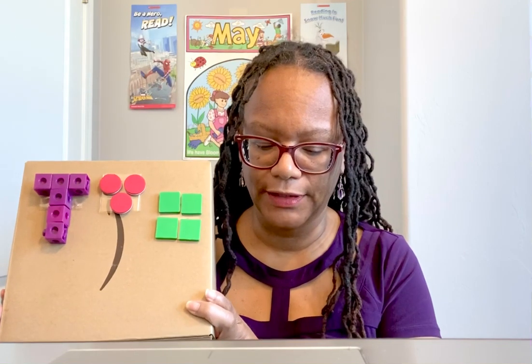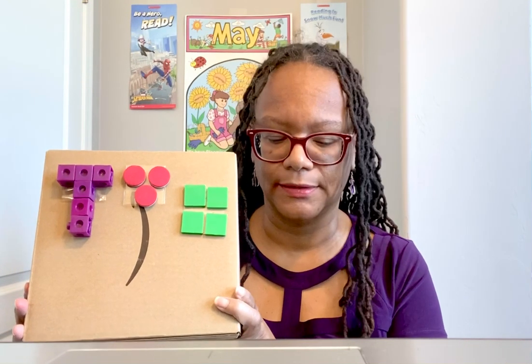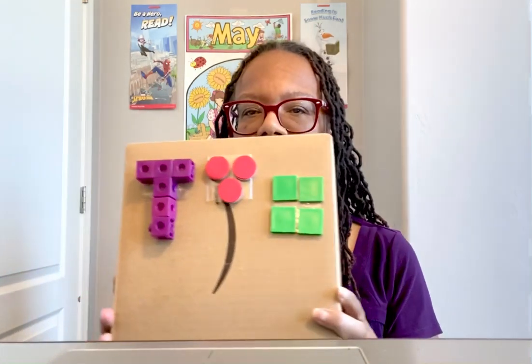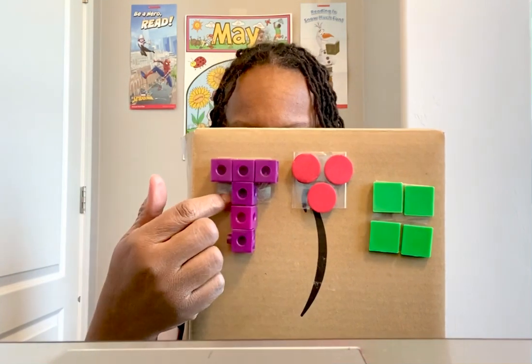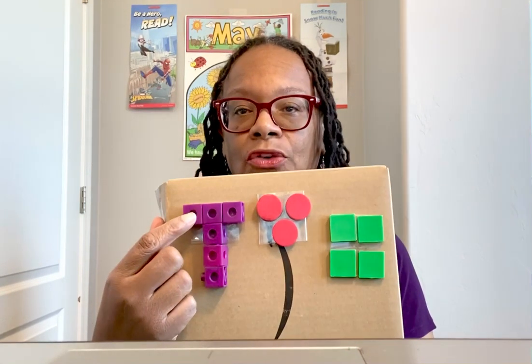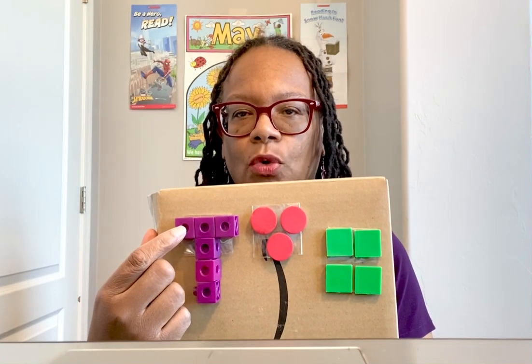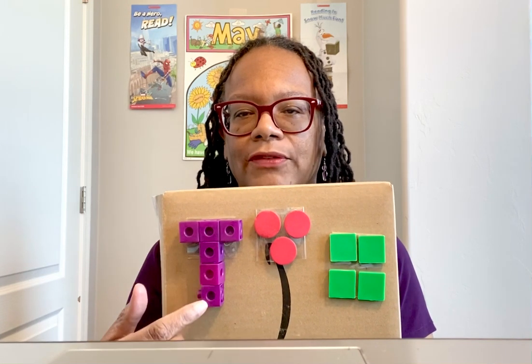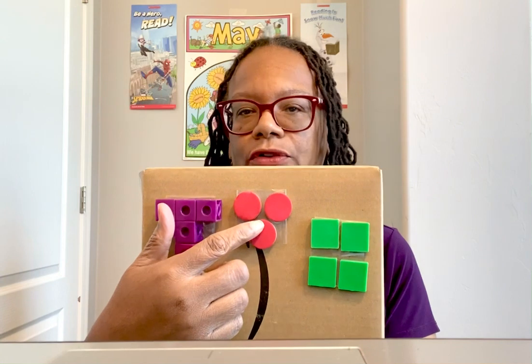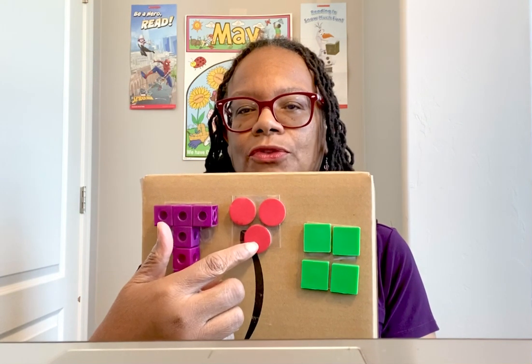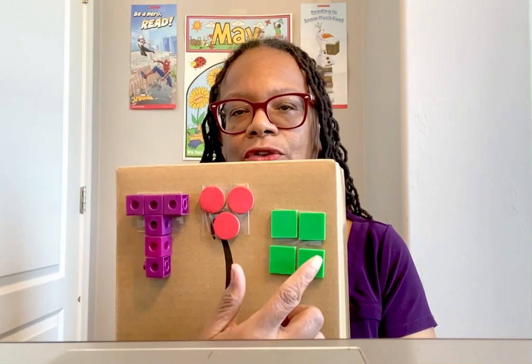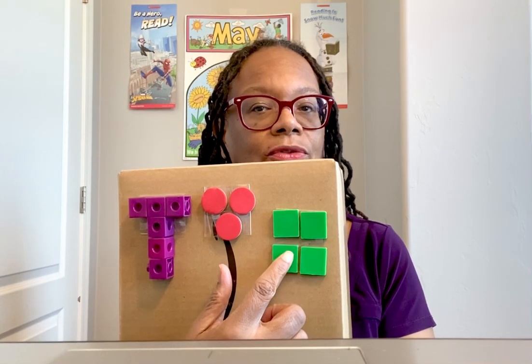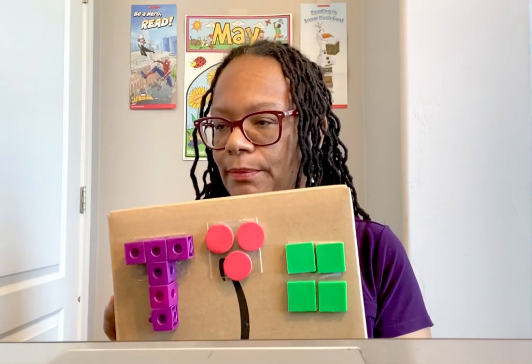It says, make a picture graph to show how many connecting cubes, counters, and ones cubes you have. Then answer, write, and solve a problem about your data. Here are the connecting cubes that we used in our Zoom meeting. We had 1, 2, 3, 4, 5, 6. Here are the counters that we used. 1, 2, 3. And here are the ones cubes that we used. 1, 2, 3, 4.